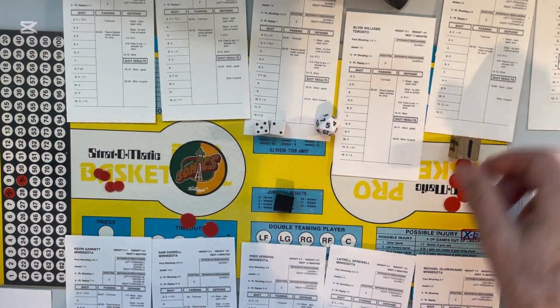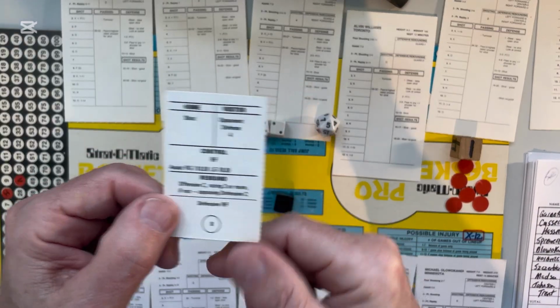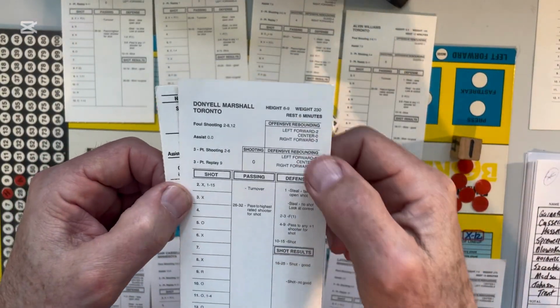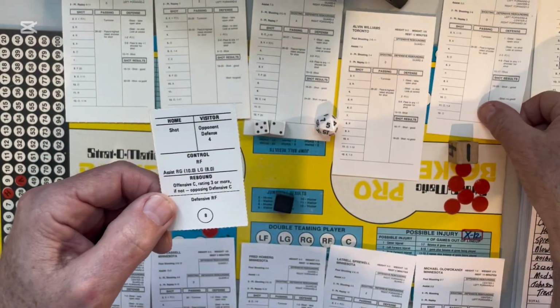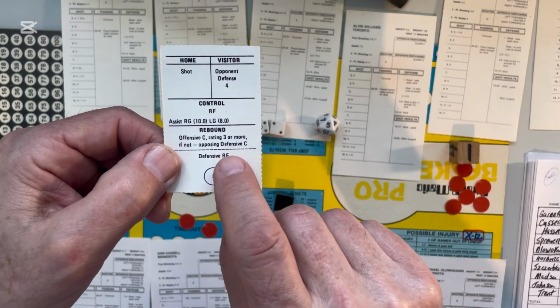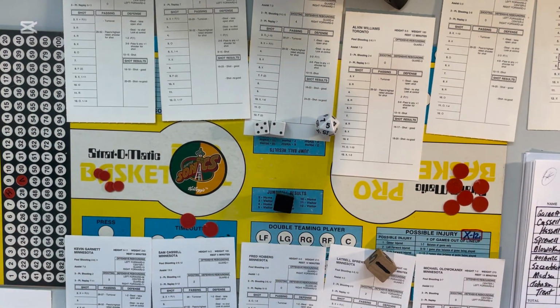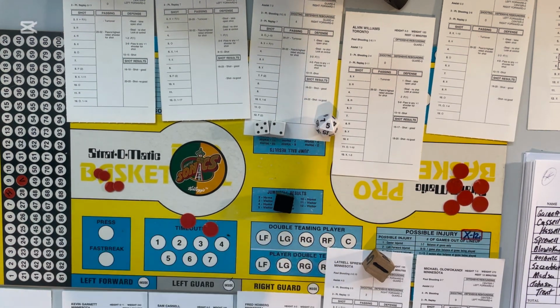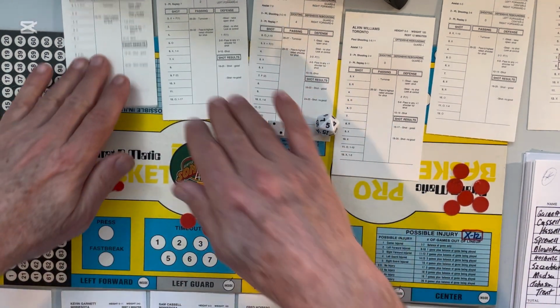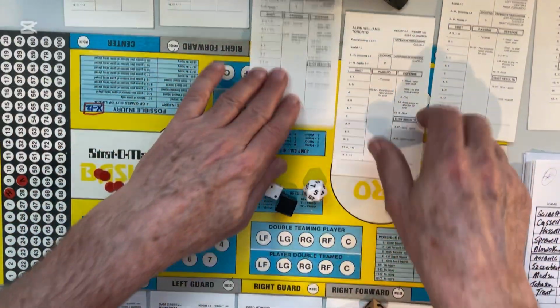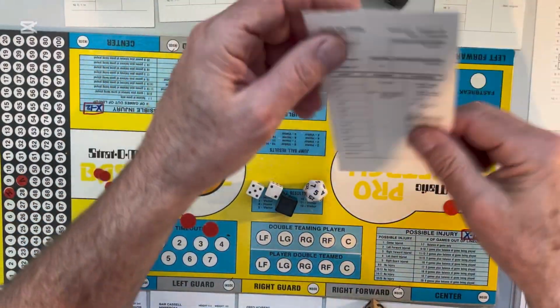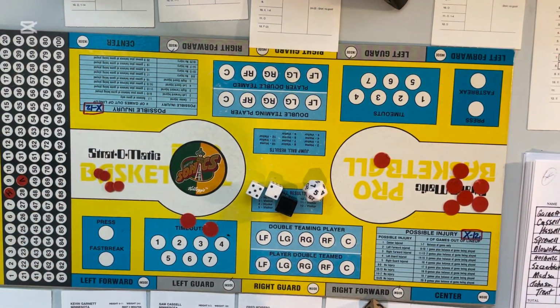We're looking for a rebound. The rebound, offensive center, if he's a 3 or more. Marshall is a 0 at center, so defensive center is going to get the rebound. Control goes to the right forward. Sprewell's got it. And I'm just going to stop the video there, guys, just so that you know how to play it. So that is Strat-O-Matic basketball. It's the basic game. I'll show the advanced game in the next couple of days or so.